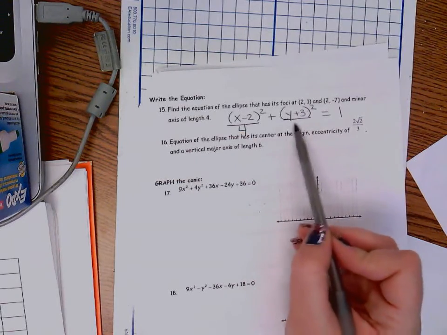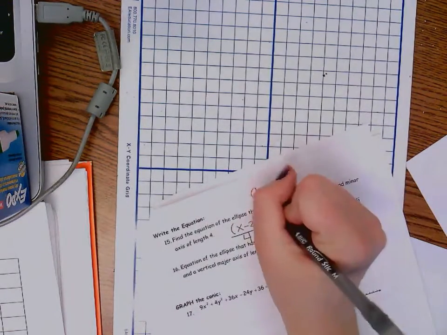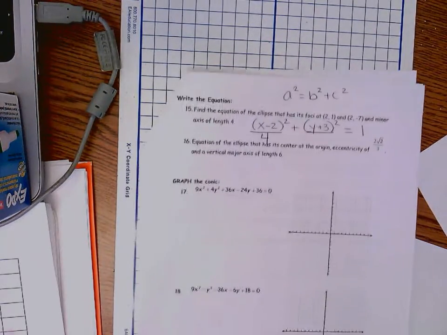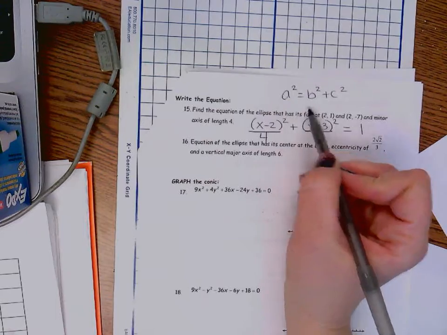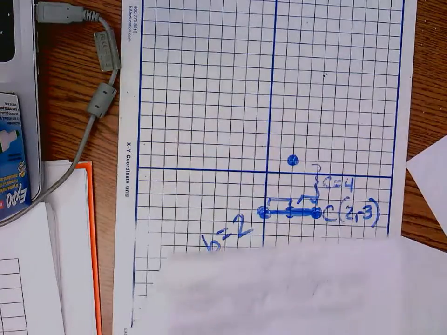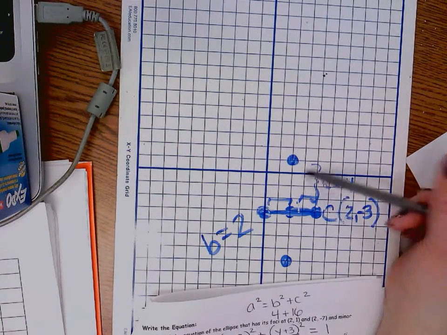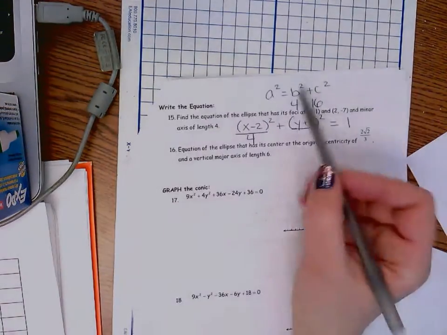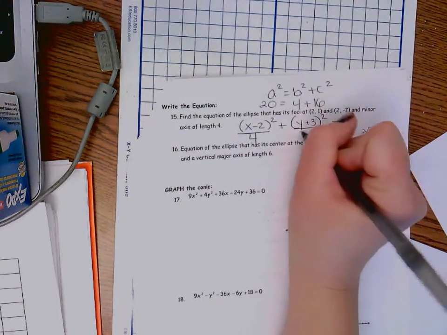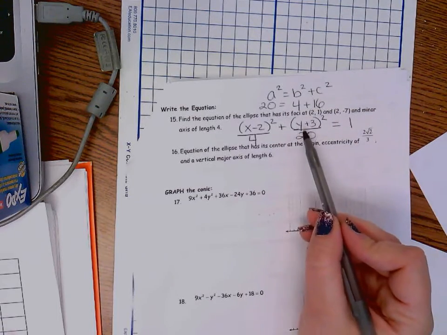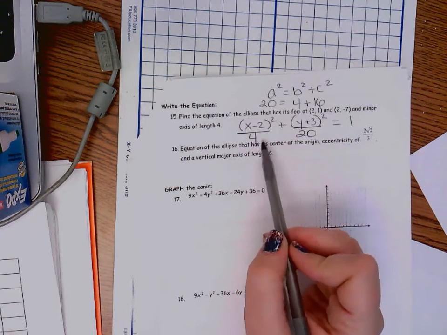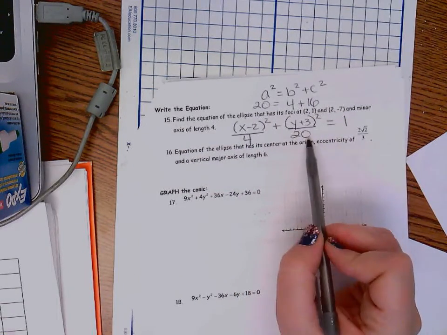Now I just need to solve for A. And I know the equation is A squared equals B squared plus C squared for an ellipse. So I don't know A squared, but I know that B squared is 4, and C squared would have to be 16, because we said that C was 4 originally. So it looks like A squared is 20. And in my equation, I just care what A squared is, right? So y plus 3 squared over 20. So my final equation, x minus 2 squared over 4 plus y plus 3 squared over 20 equals 1.